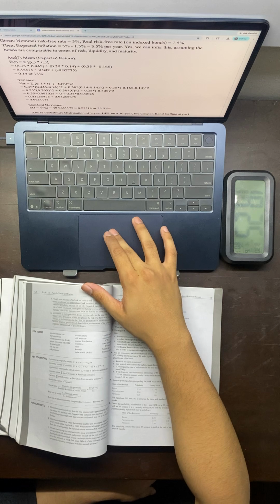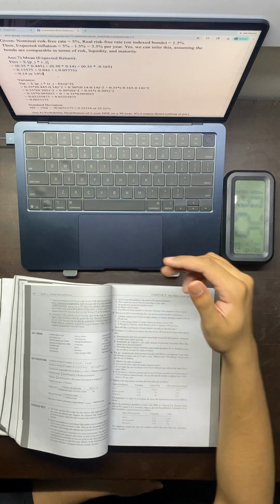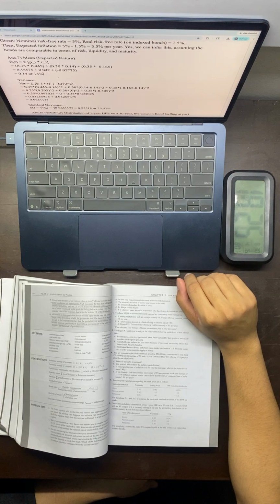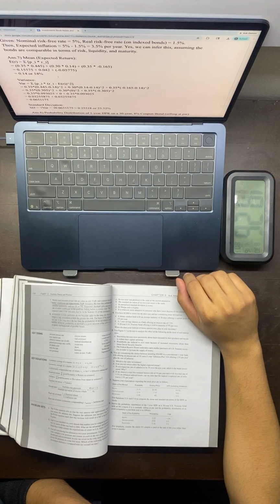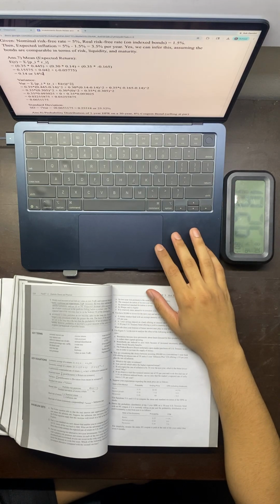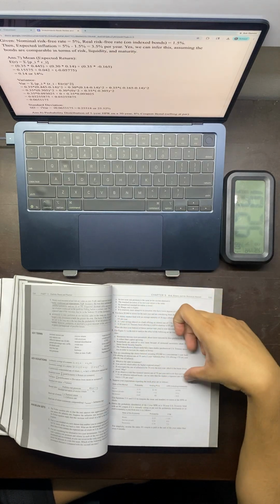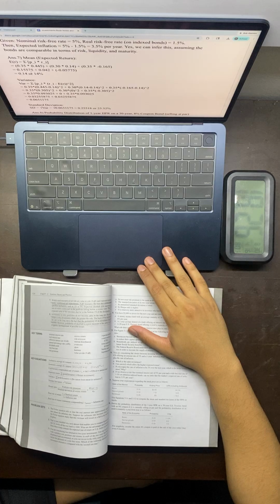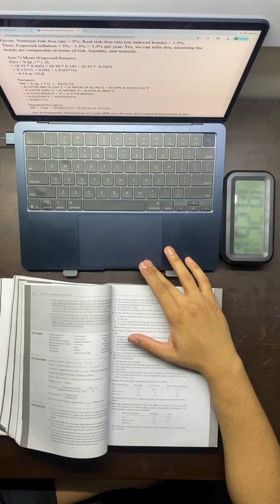So mean expected return equals the summation of the probability times the HPR, and 2.445. So basically the product of the probability and the HPR for each individual case, and the sum is the expected return, which comes around 14%.